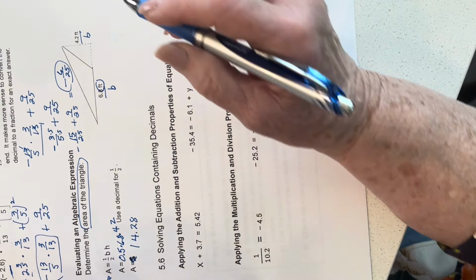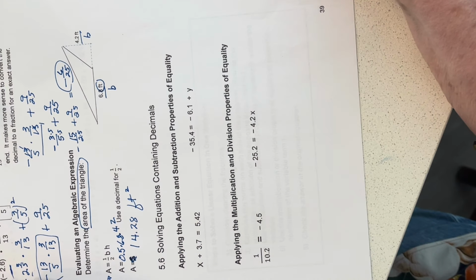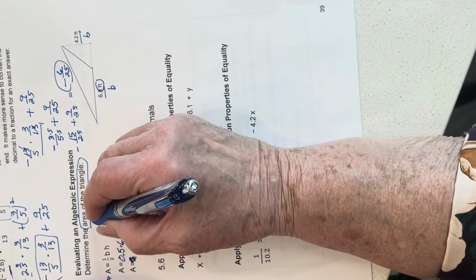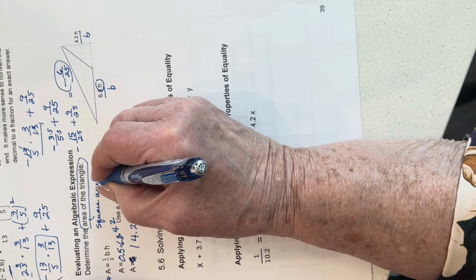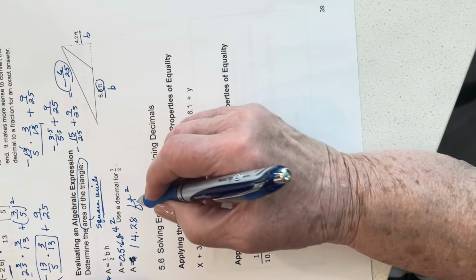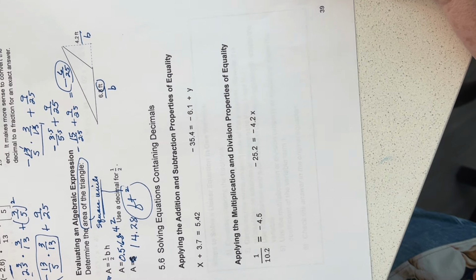Remember, area is figured in square units, so these would be square feet. Remember, these are always in square units. And that's what I have, right? So that finishes up 5/5.